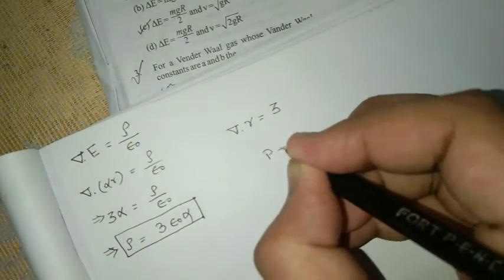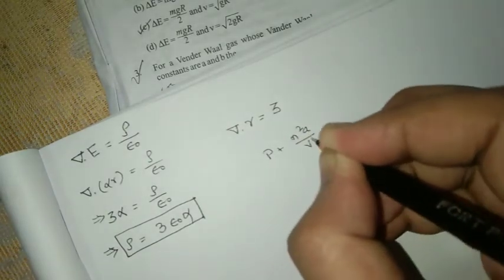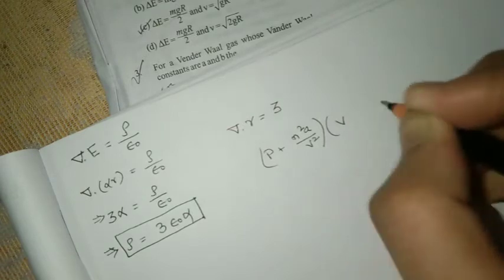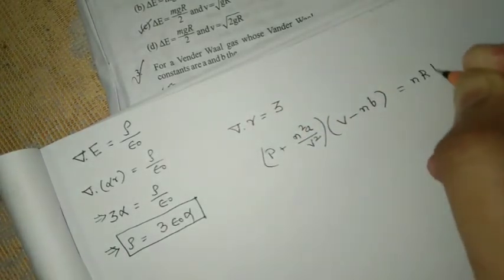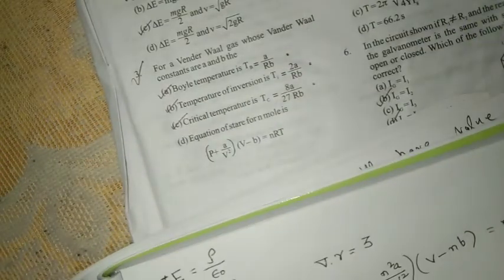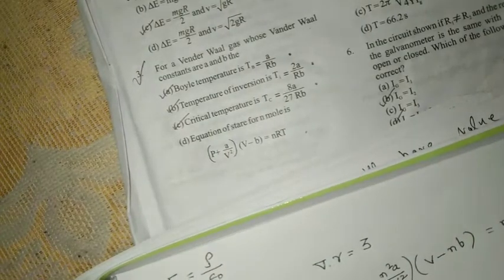And the equation of state is actually not given by this as it's written. It is given by P plus n square A divided by V square, into V minus NB, equals nRT. Here the wrong equation is given, so this is not going to be the answer. So these three options are correct. Let's go to the next problem.